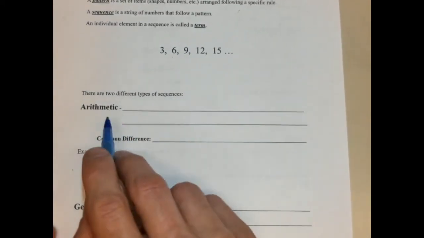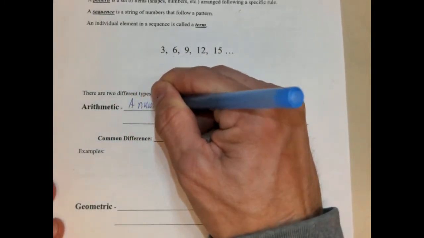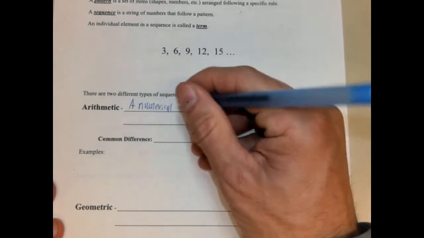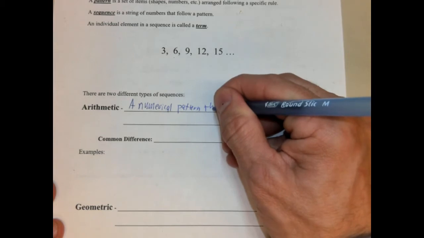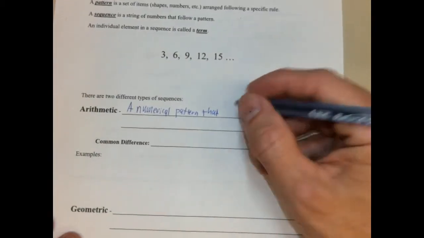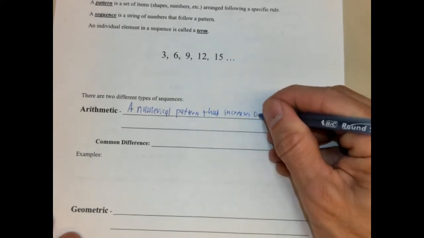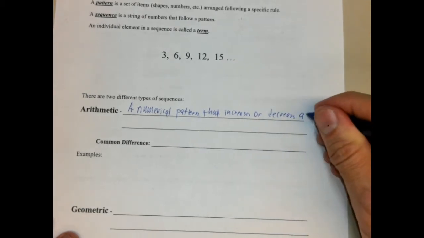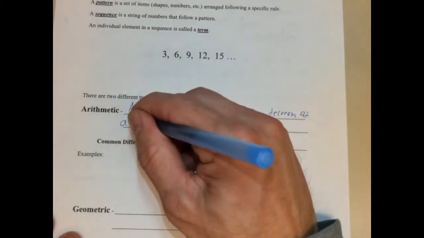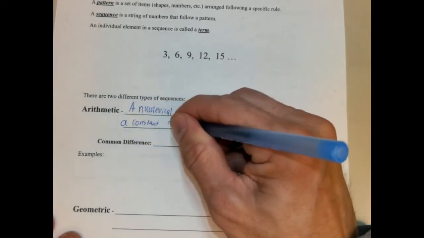Here's a definition we're going to use. We're going to say an arithmetic sequence is a numerical pattern that increases or decreases at a constant rate or value.